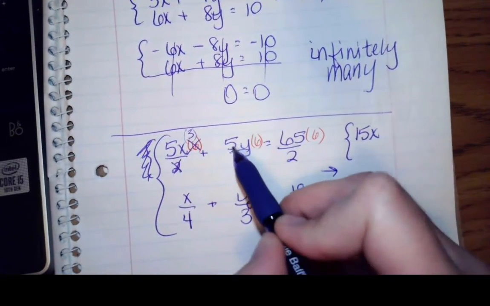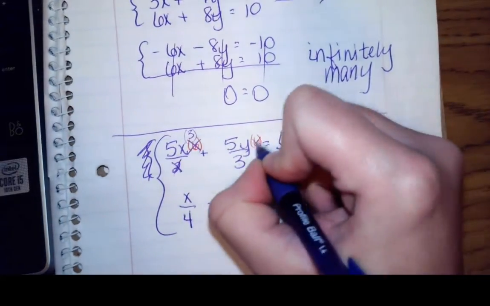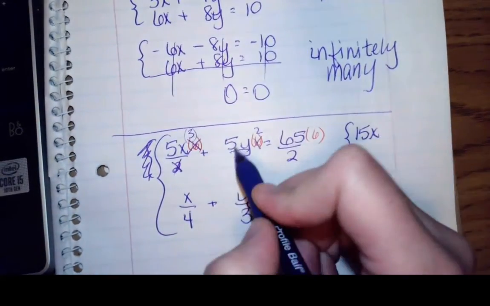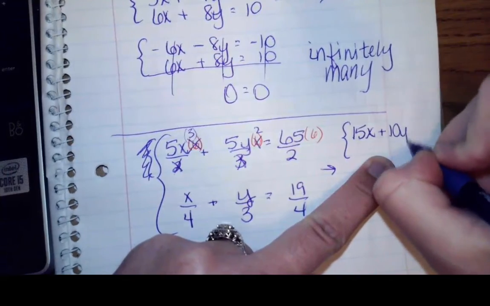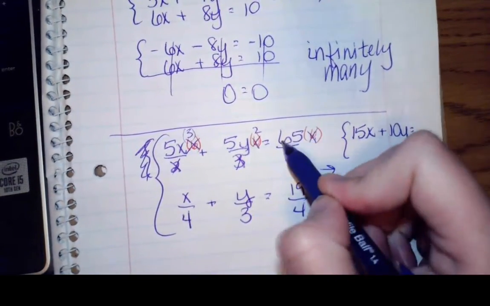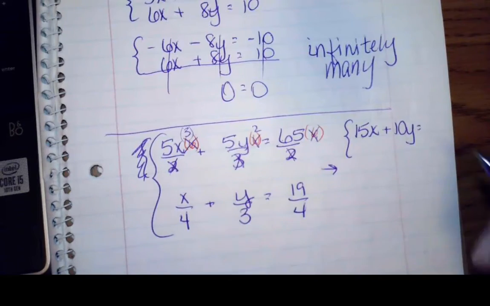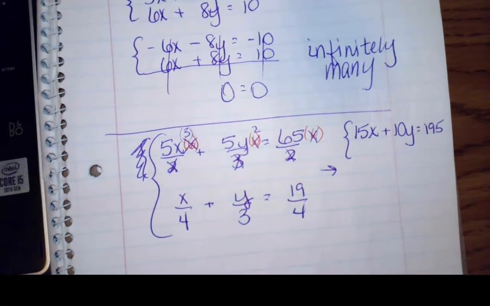Okay, so do this one. 5 times 6 is 30 divided by 3 is 10. What you could have done was reduce it first, and now I've got 5y times 2 is 10y's. And then 2 and 6 reduce to 3. 3 times 65 is going to be, oh my goodness, 195? I think, hang on, 65 times 3 is 195.